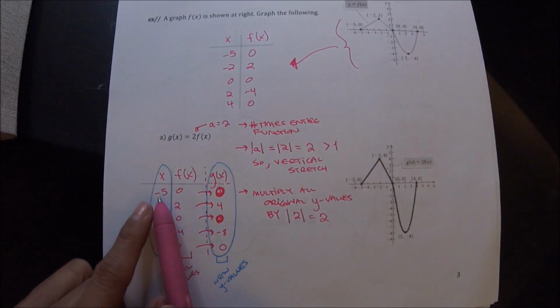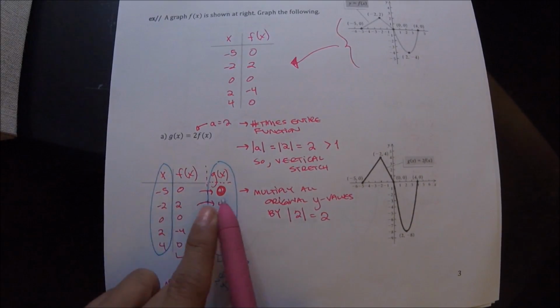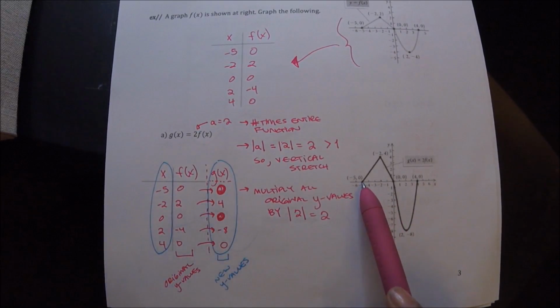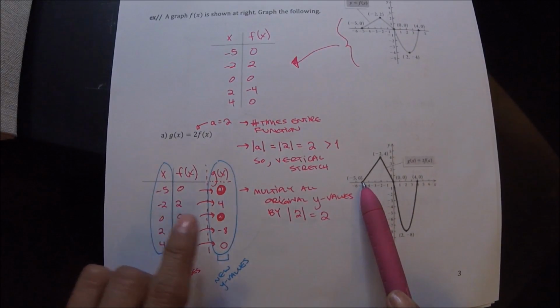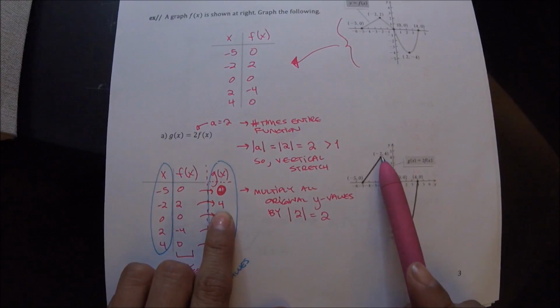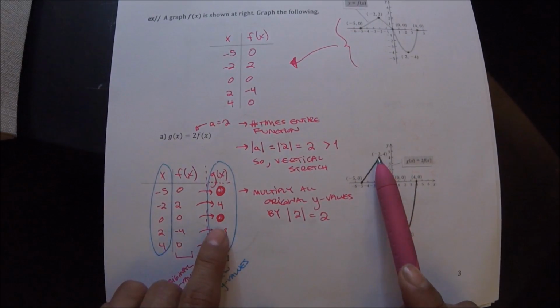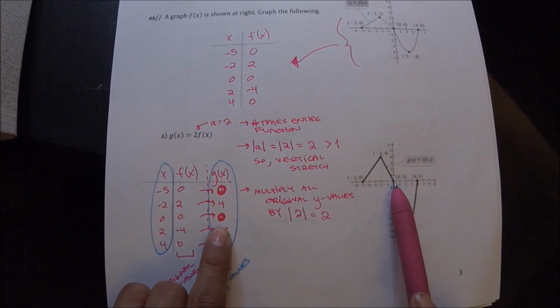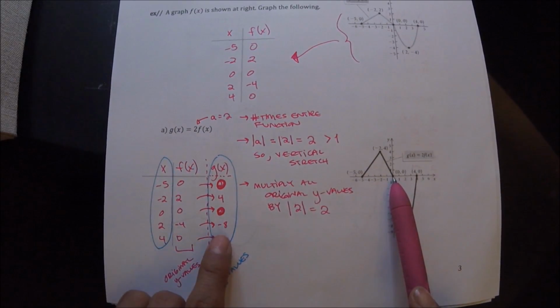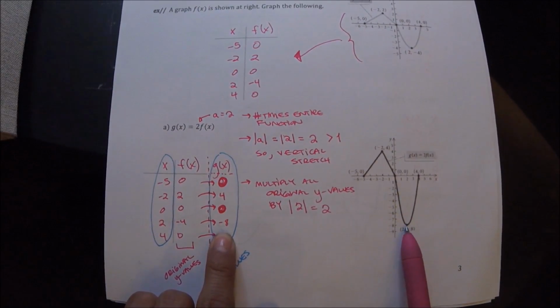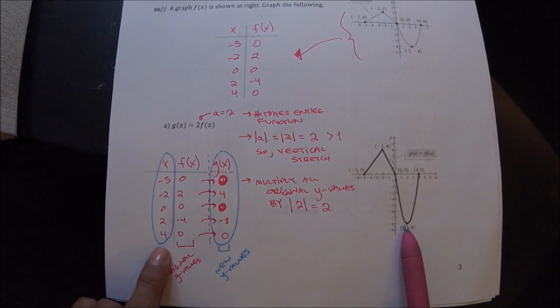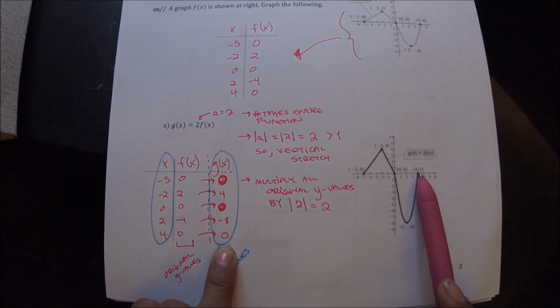Now, we'll see we have the points -5, 0. That's right here. -5, 0. And then -2, 4 is this point here. 0, 0 is this point here. 2, -8 is right here. And then 4, 0 is right here.